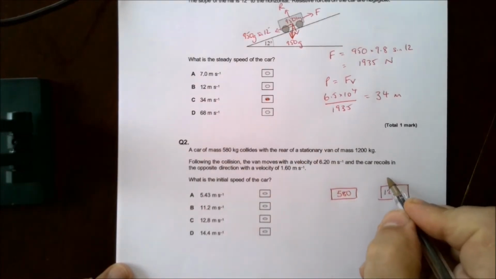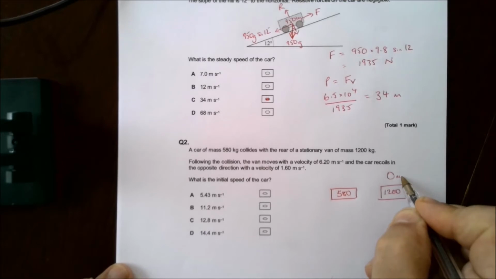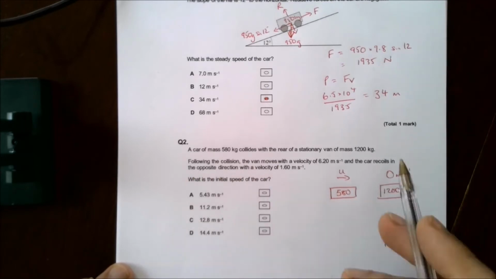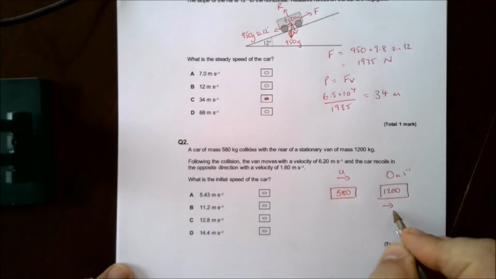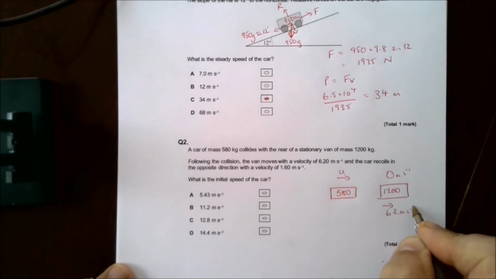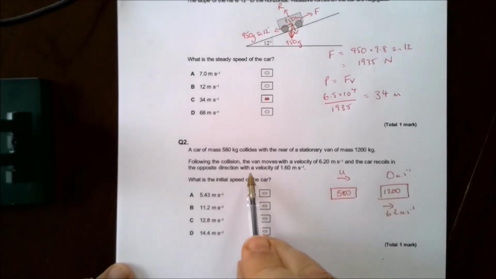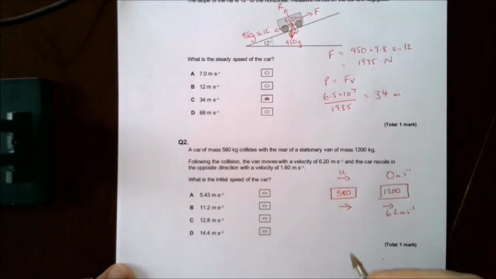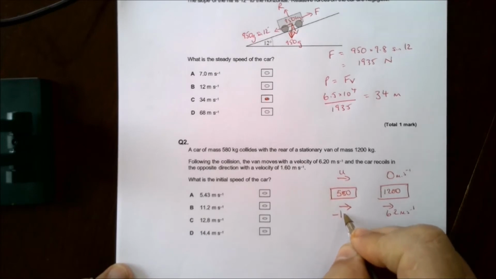So beforehand, the van is going at 0 meters per second, and the car is moving with some velocity u, which we don't know. So following the collision, the van moves with a velocity of 6.2 meters per second, and the car recoils in the opposite direction with a velocity of 1.6. So I like to draw everything going to the right and call that minus 1.6 meters per second to the right.